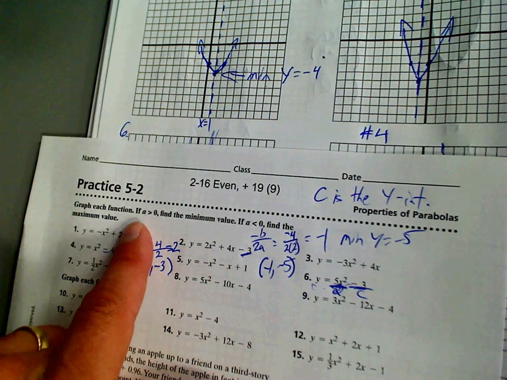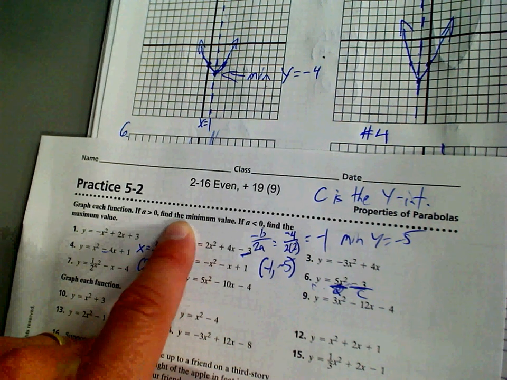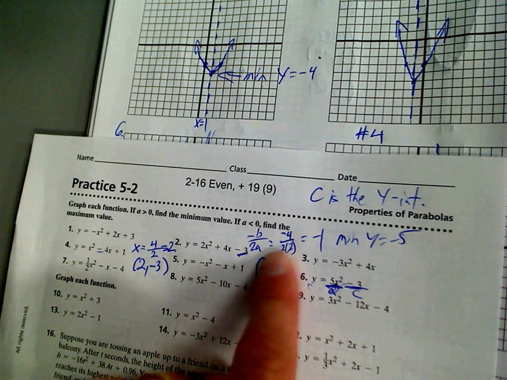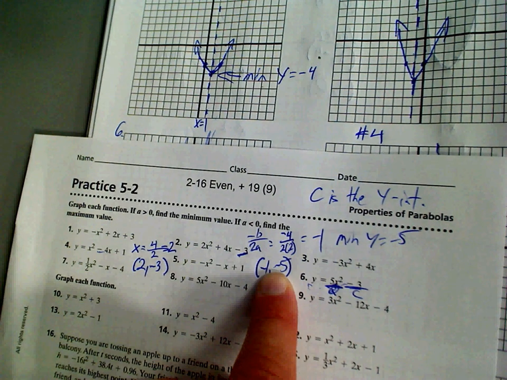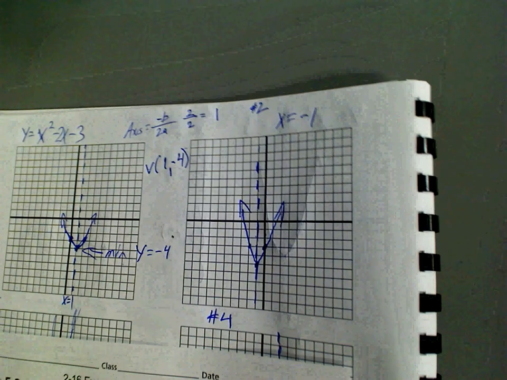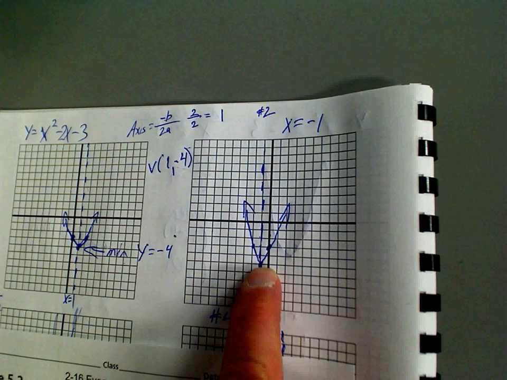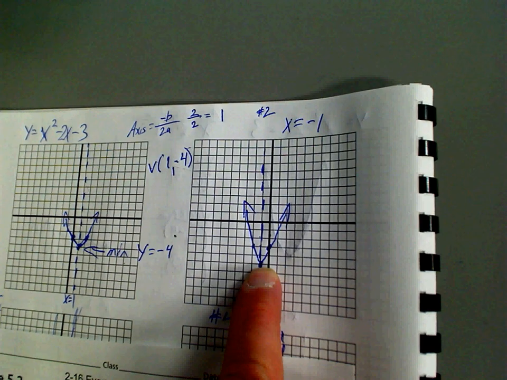Oh, by the way, I forgot to mention right up here on number 2, it says for the minimum or the maximum, the minimum was y equals negative 5, or this point, negative 1, negative 5. Sorry, on number 2, the minimum is the lowest point. It doesn't have a maximum, it only has a minimum, right? Okay.